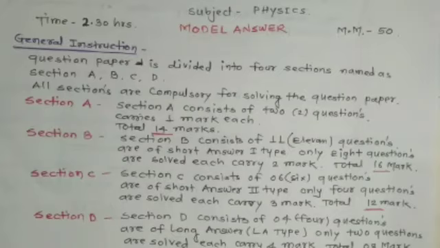Section C consists of 6 questions which are of short answer 2 type. Only 4 questions can be solved. Each question carries 3 marks. So section C carries 12 marks.